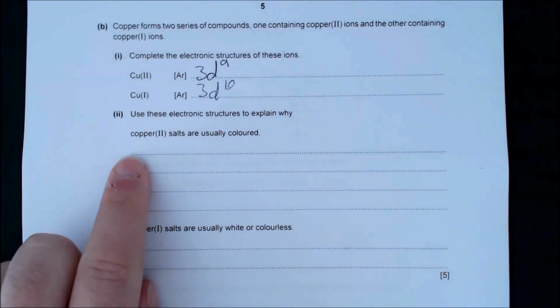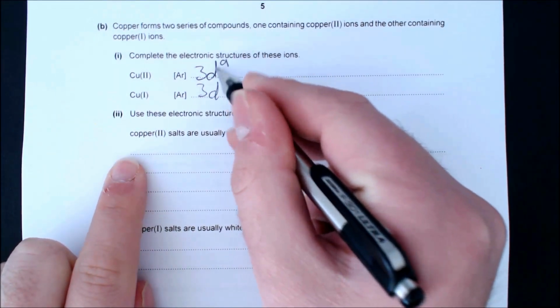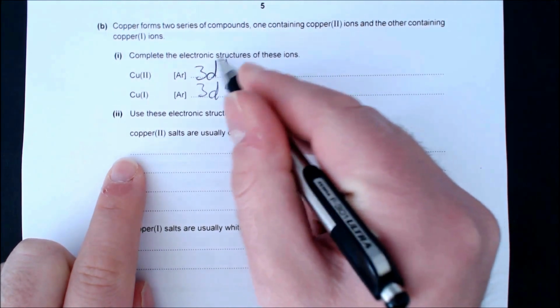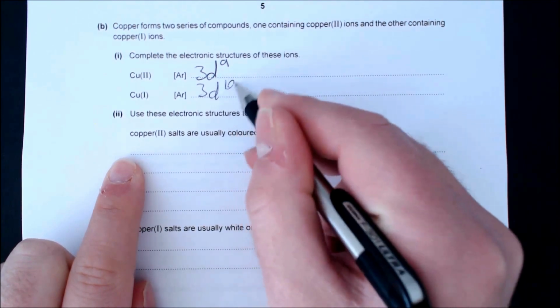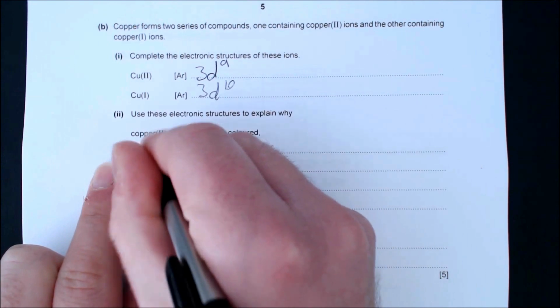So we're just going to put this in here. These copper 2 salts are coloured. We've got 3d9. That leaves us with a space in one of the d subshells. So that means that we can have a coloured compound, but this one's full, as you can see here, so there's no space for any electrons to move between lower and upper orbitals. So, right, let's write this down anyway.